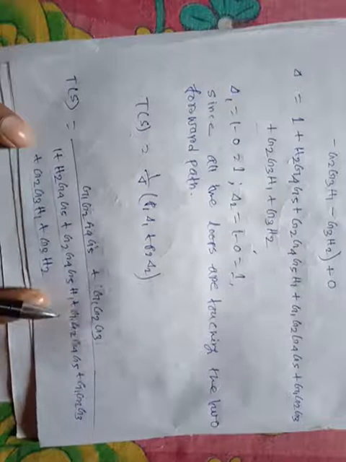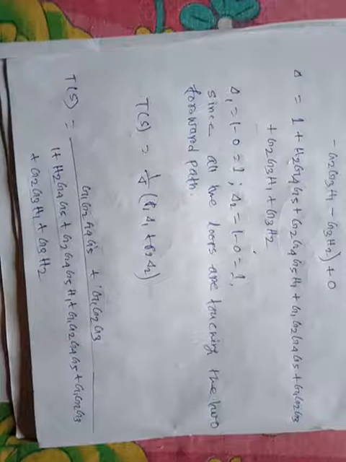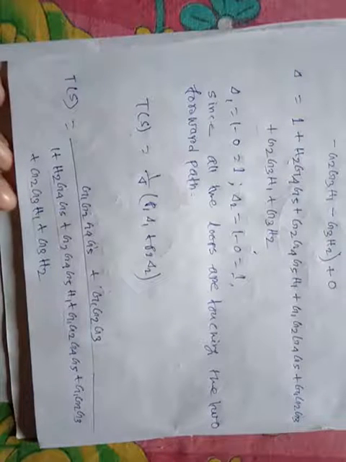This value I will put here. Now this is the transfer function of the signal flow graph.